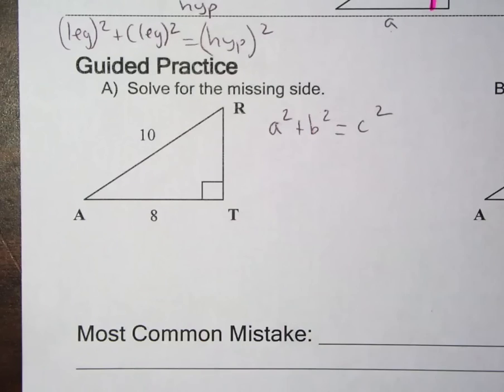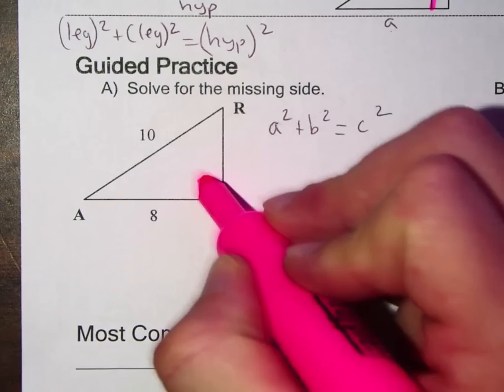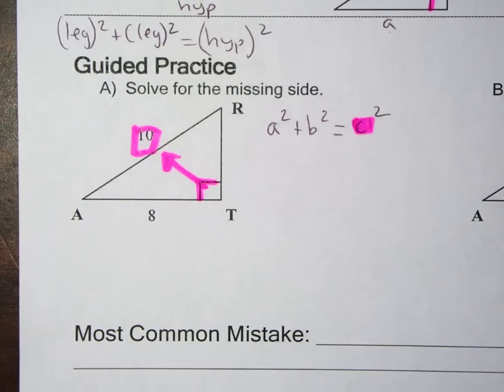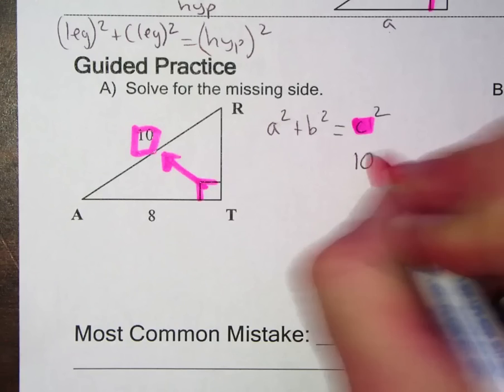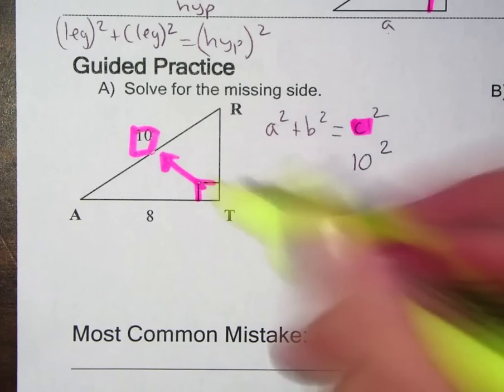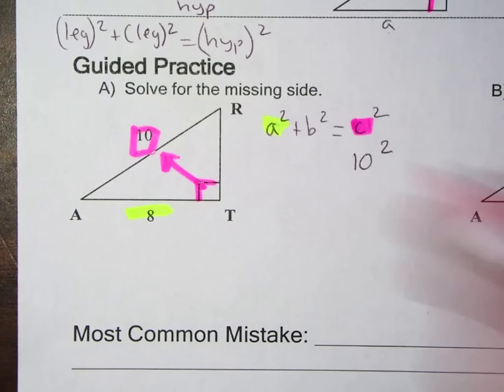So I'm going to go ahead and figure this out. My longest side, I always start by looking at the 90 and come across. There it is. I'm going to put a 10 right there. That's 10 squared. And then this leg here, I'll put right here. That's going to be 8 squared.